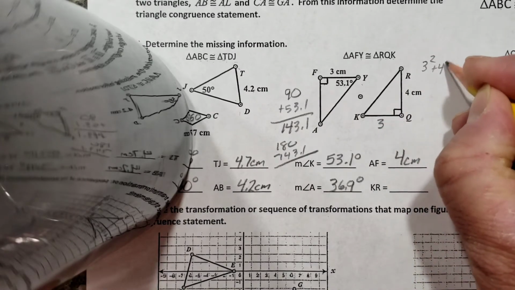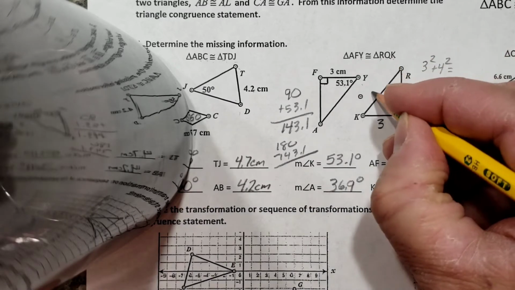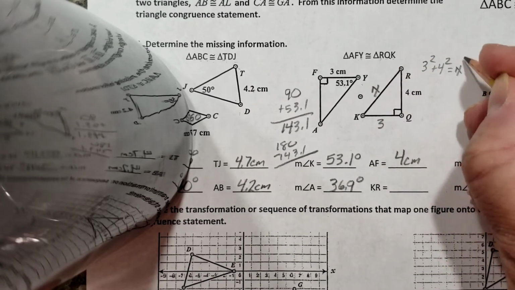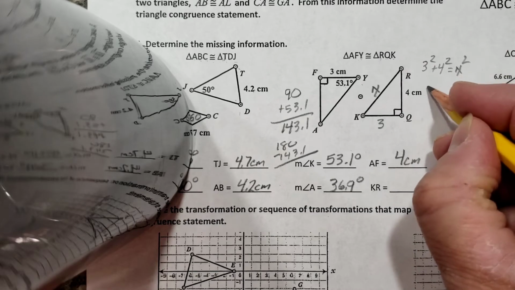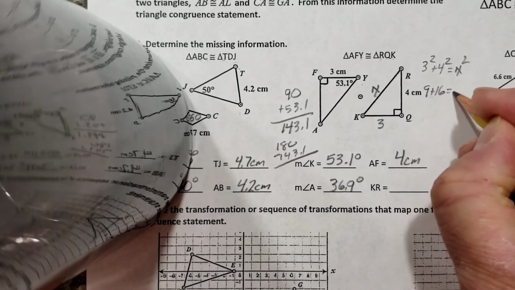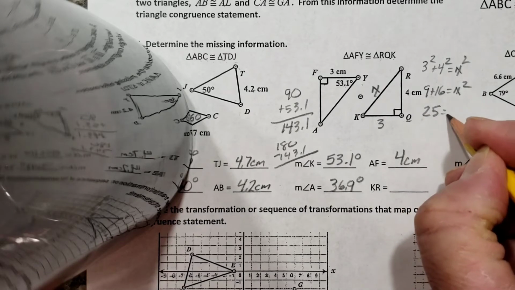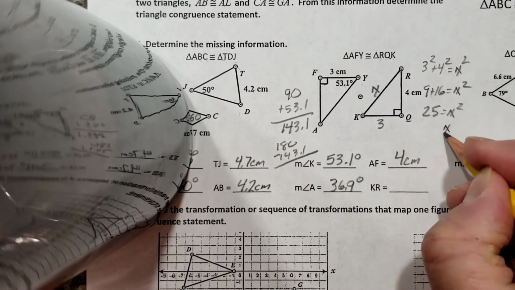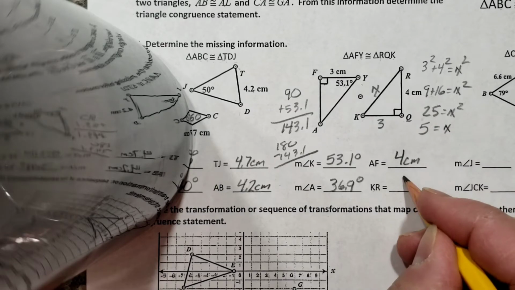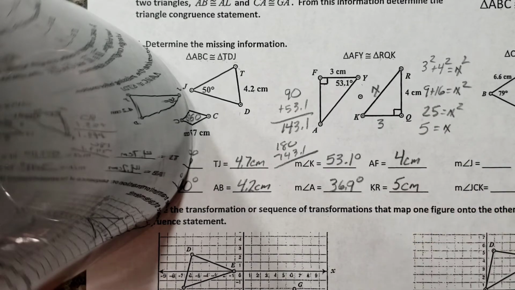3 squared plus 4 squared equals, I'm just going to put an x here to make it easy, x squared. So we have 9 plus 16 is x squared. 9 and 16 is 25. And the square root of x is 5. So that's going to be 5 centimeters.